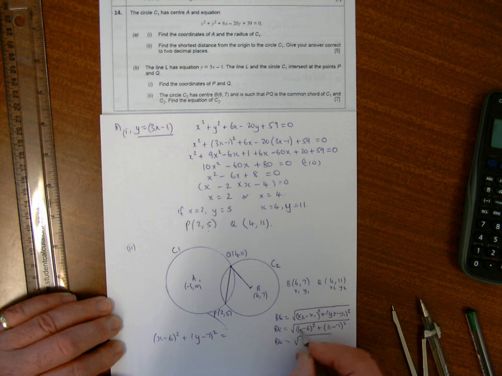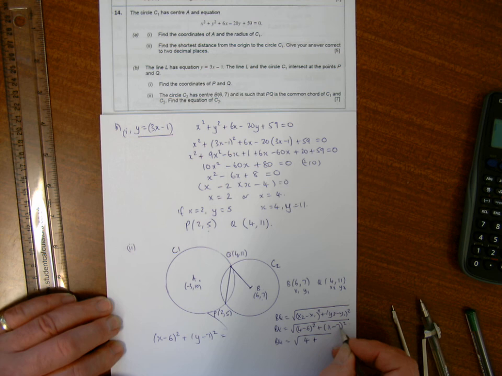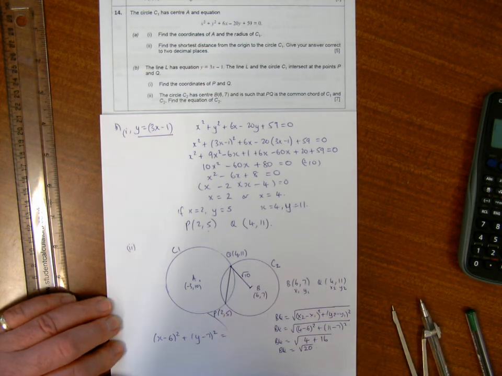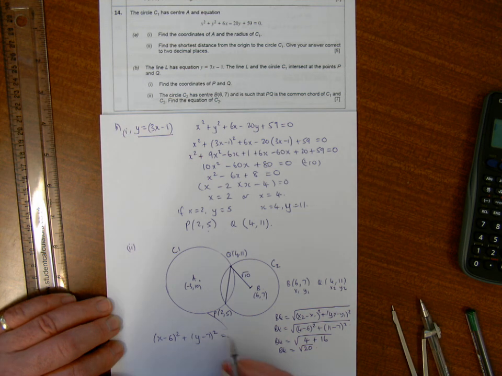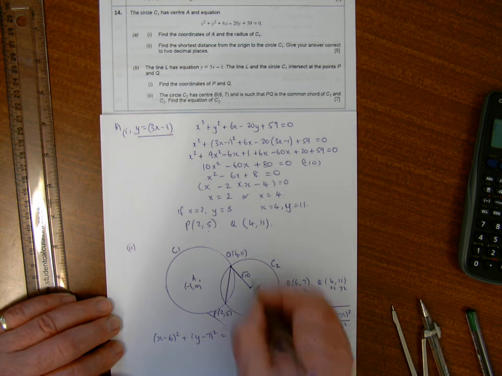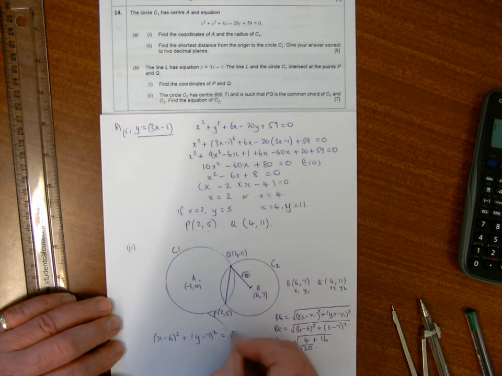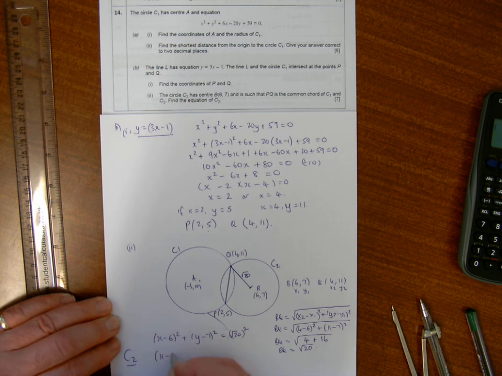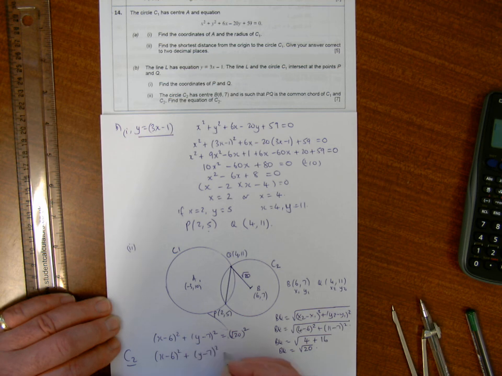So 4 take away 6 is minus 2, squared is 4. 11 take away 7 is 4, 4 squared is 16. So BQ is the square root of 20, so the radius is the square root of 20. So for the equation of the circle, the radius root 20 squared is 20. So C2 is x minus 6 all squared plus y minus 7 all squared equals 20.